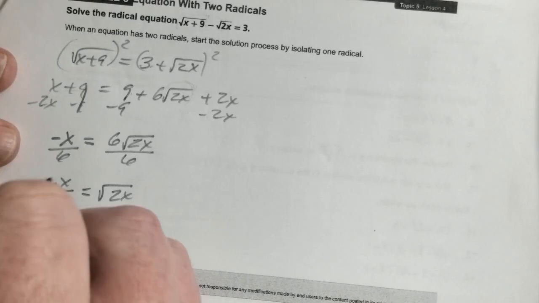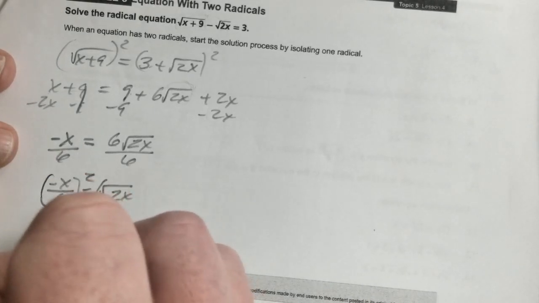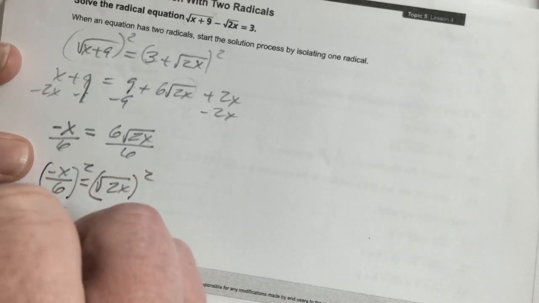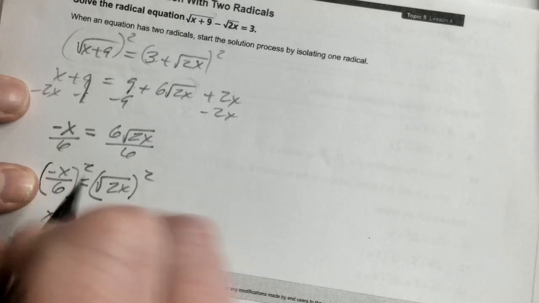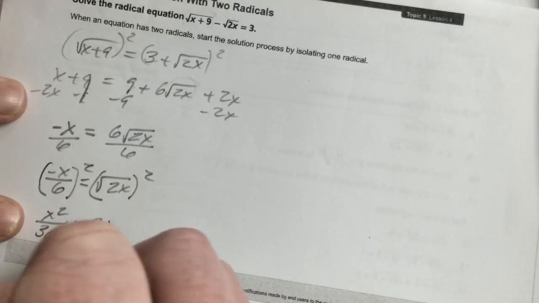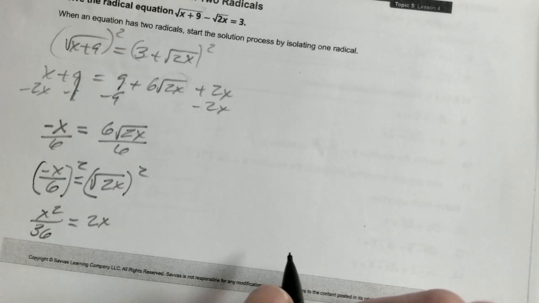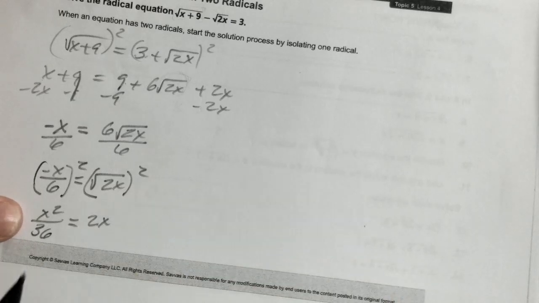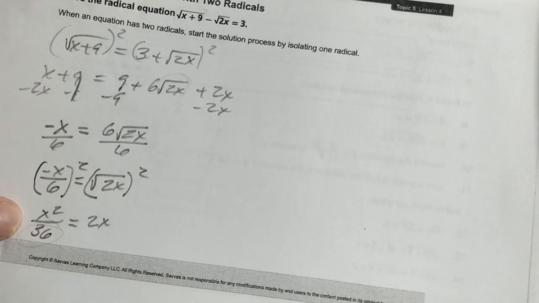Now we square it. That side squared, that side squared. Negative x times a negative x is a positive x squared. 6 squared is 36. On the right-hand side we have 2x. Now, in this situation, I want to get rid of the denominator.